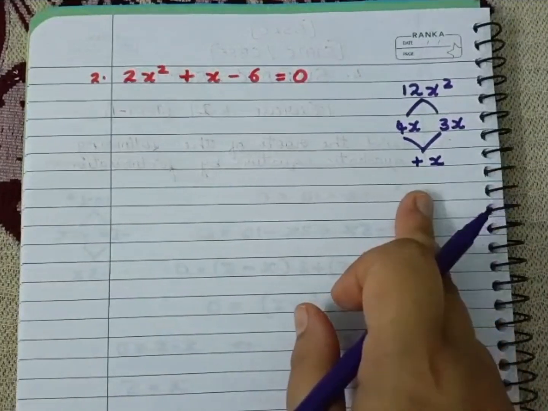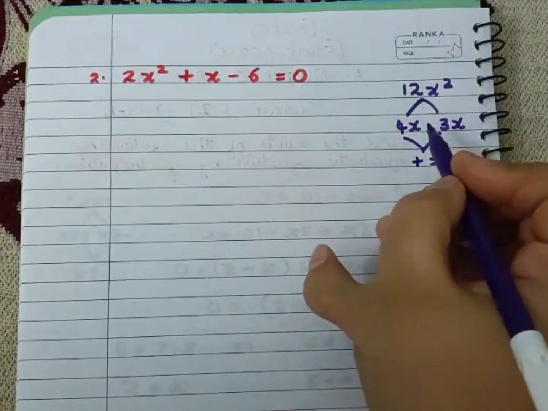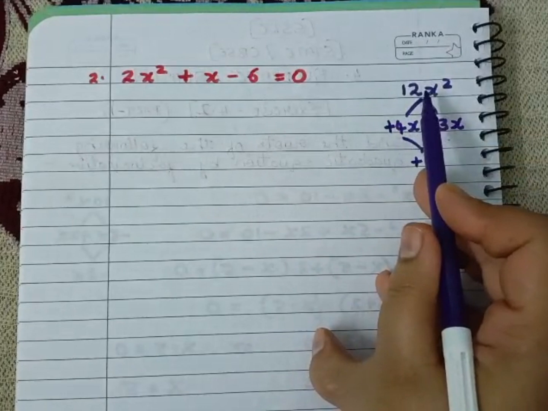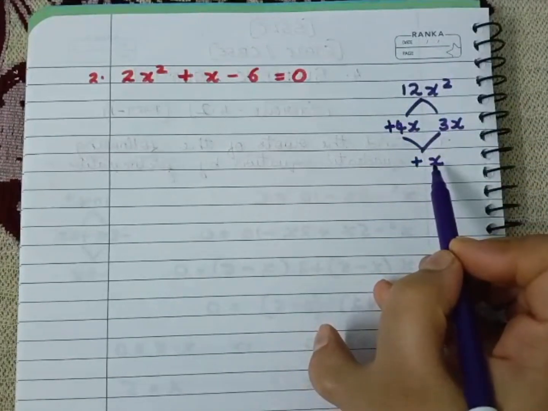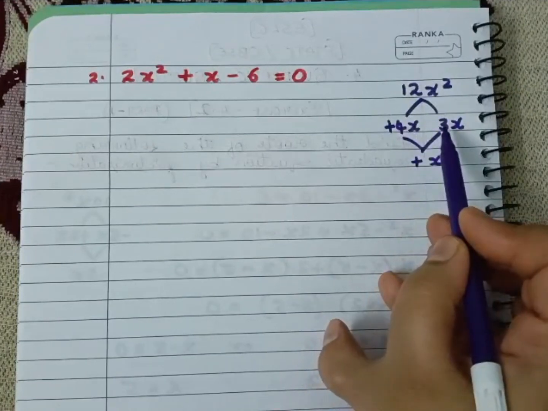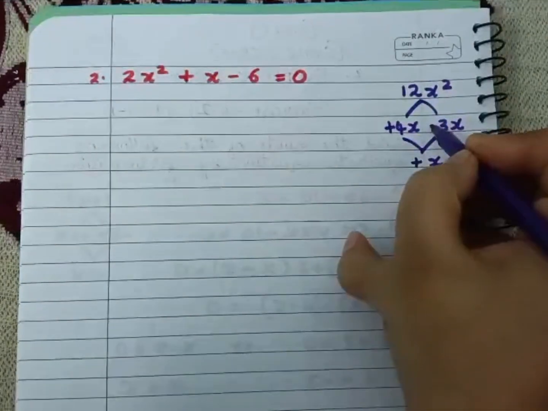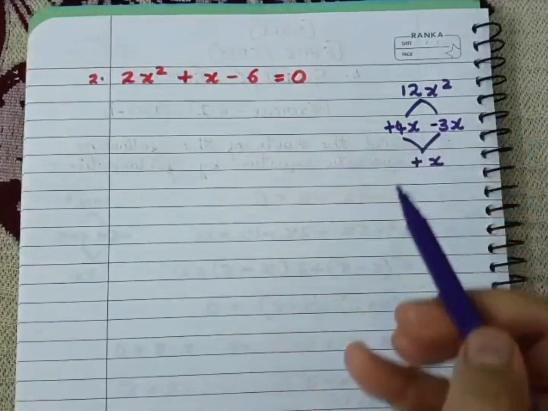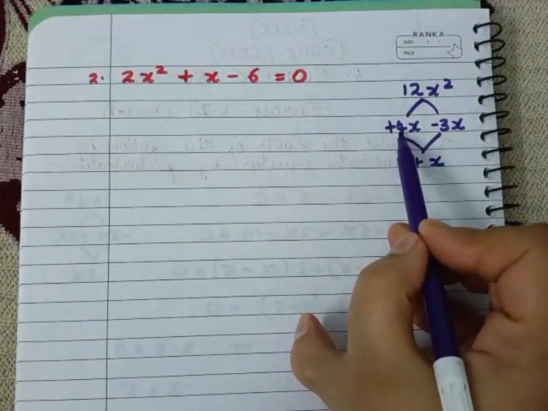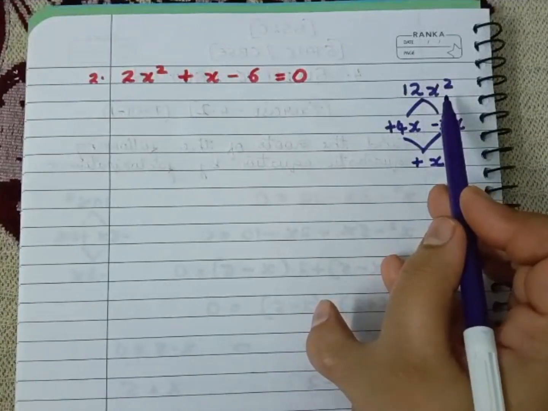If x, it refers to 1x, okay. Now how we have to get plus, that is I'm going to write here plus. 4 threes are 12, but I have to get 1 here. If we add both, if I put here also plus, it becomes 4 plus 3 is 7. So what we are going to do is plus into minus becomes minus. 4 minus 3 is 1. So it becomes 1x. By multiplying we get 12, that is 4x into 3x is 12x square. 4 threes are 12, x into x is x square.